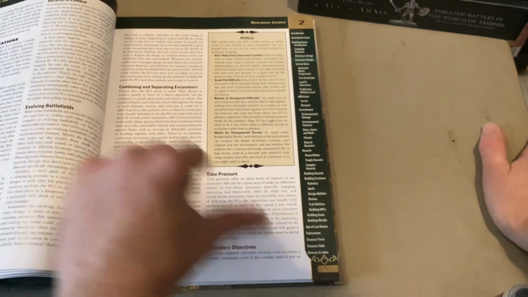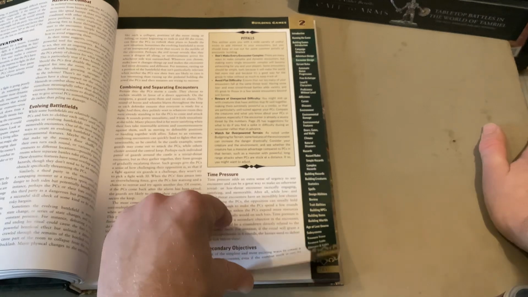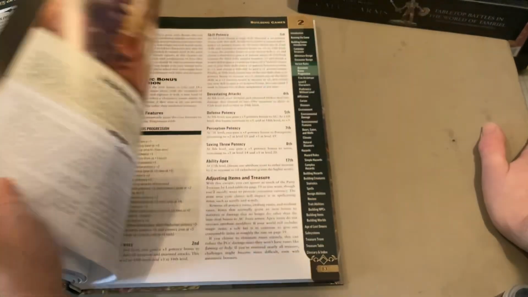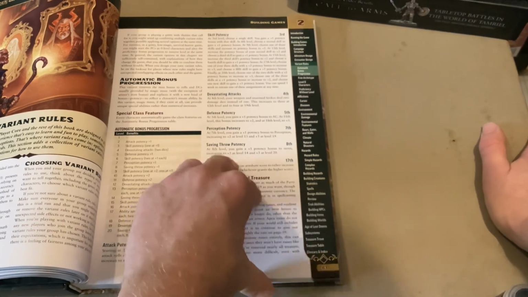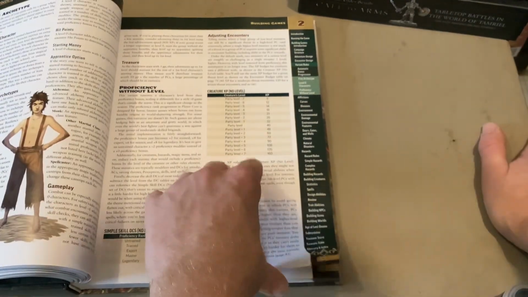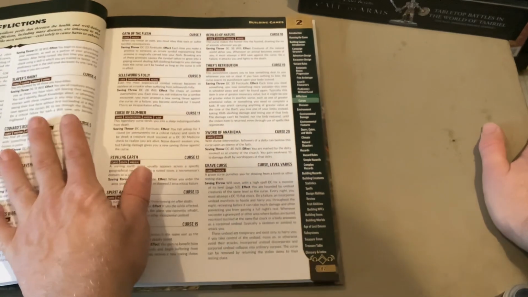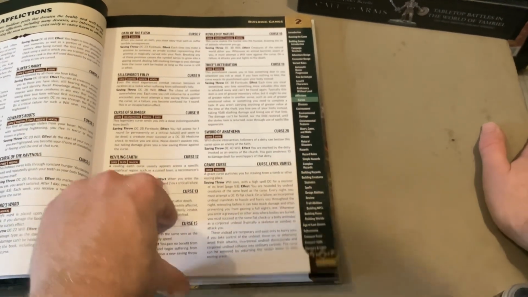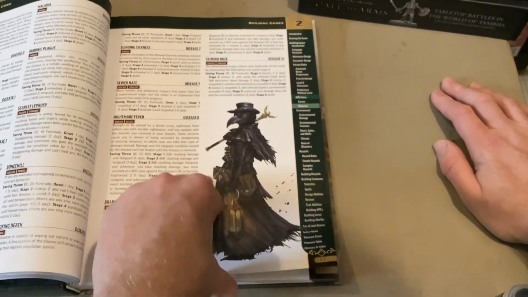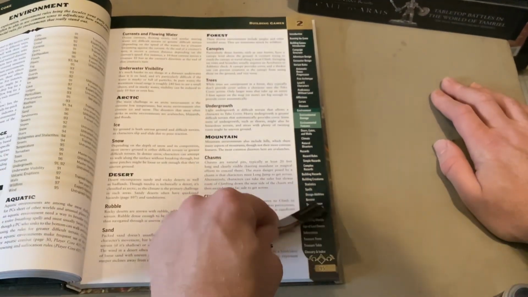This is what chapter 2 is all about: building campaigns, ramping in from chapter 1 and expanding it even more. Here you can see it also gets into things like curses, and it builds on different things you can use as a game master.